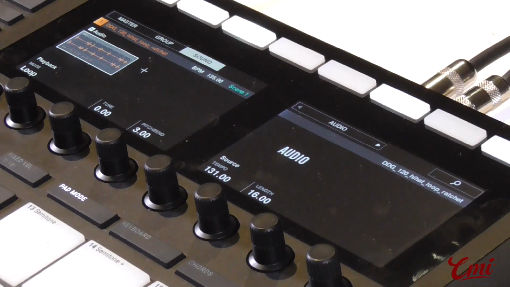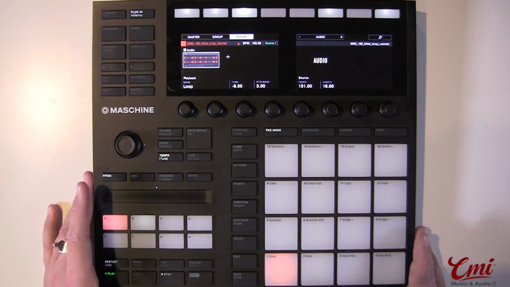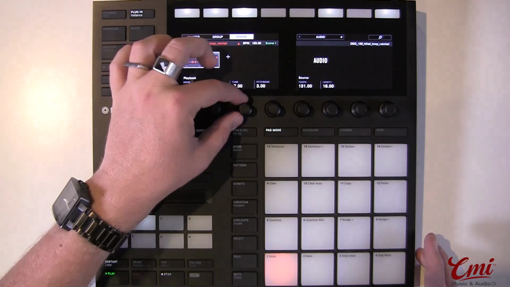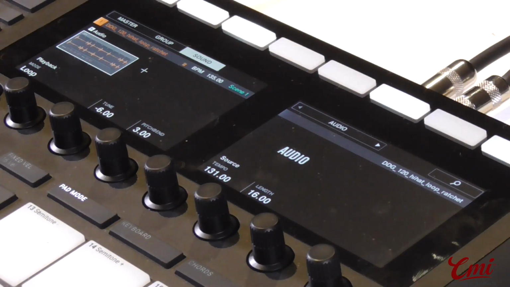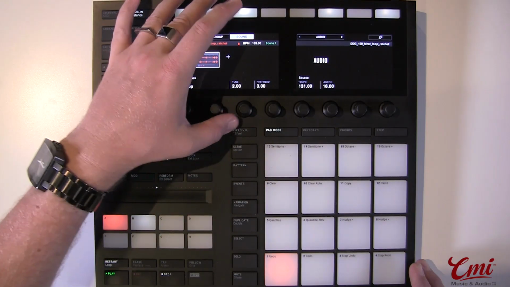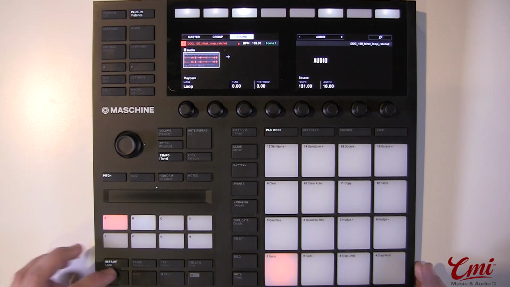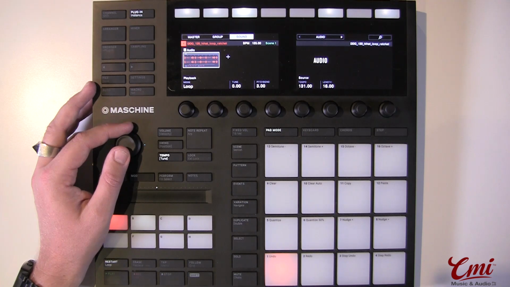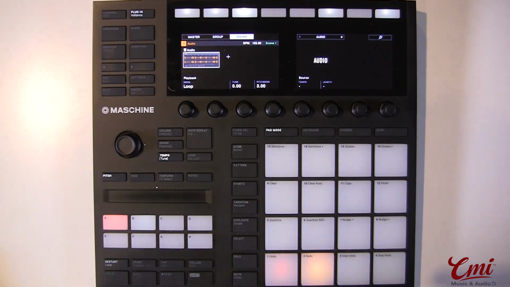We have some options up here. We have tune, where we can change the pitch but still preserve the tempo. What's really great about this is the tempo is preserved whilst changing the pitch. There are no audio artifacts, no clicks and pops. It's really smooth and works really well. So I'll open up a few more sounds in these sound slots. Move to my next pad, open up an audio plugin.